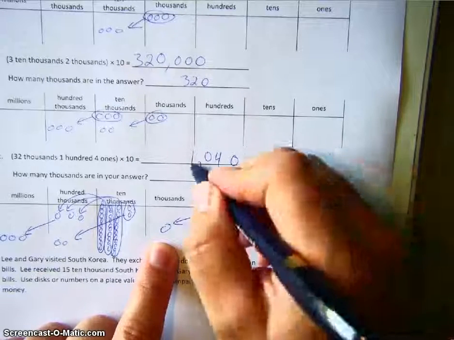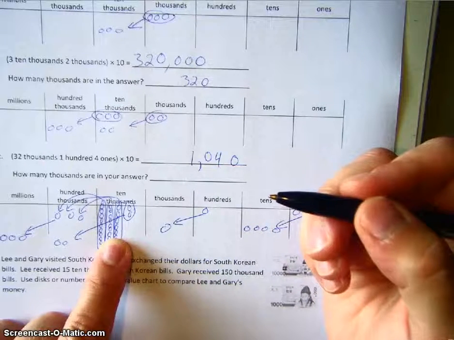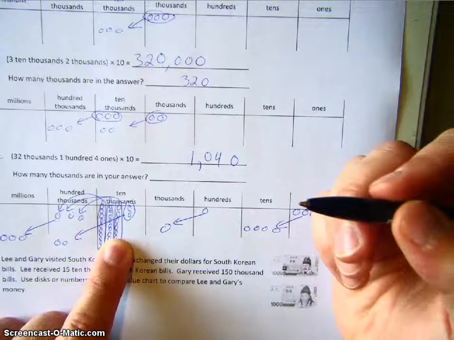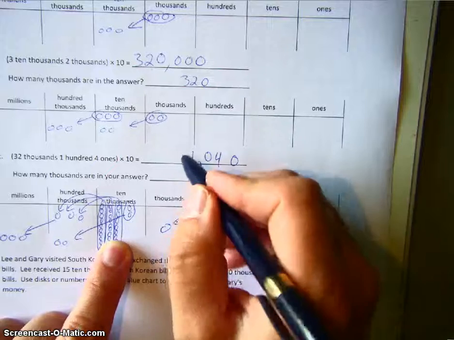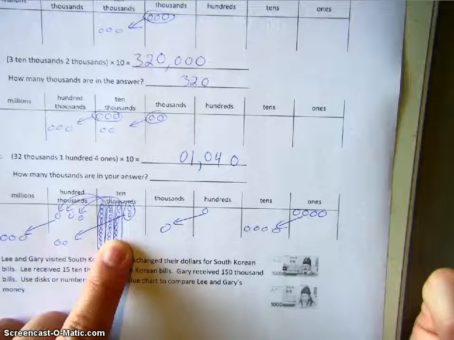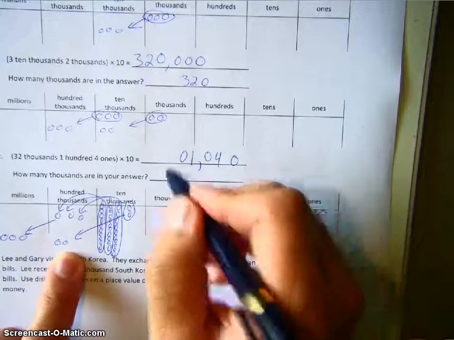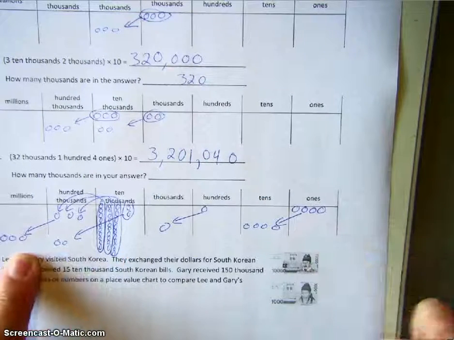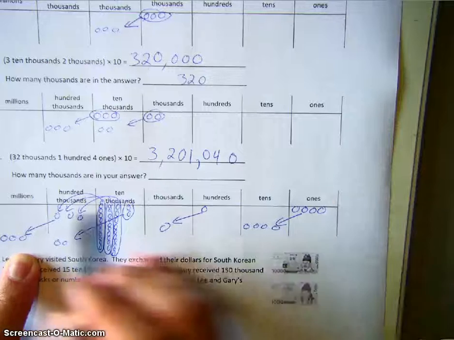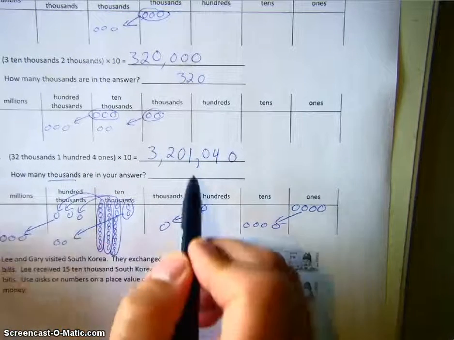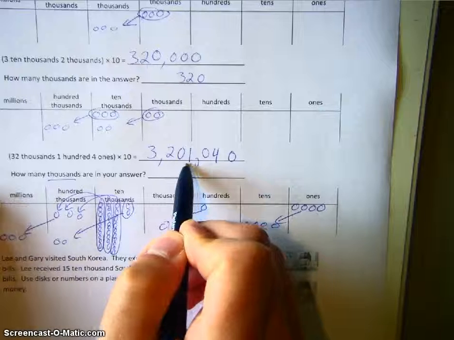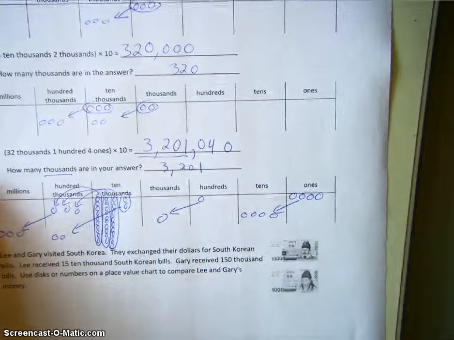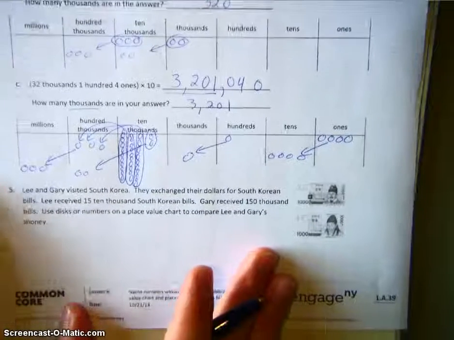We have 1,000. Now if you notice, this is tricky. But we have 0 10,000s. We have 200,000s, and then we have 3 millions over here. So now our question is, how many thousands are in your answer? So 1 is in the thousands place, but when we look at everything in front of it, we see that we have 3,201 thousands.